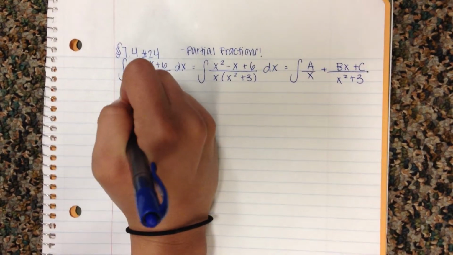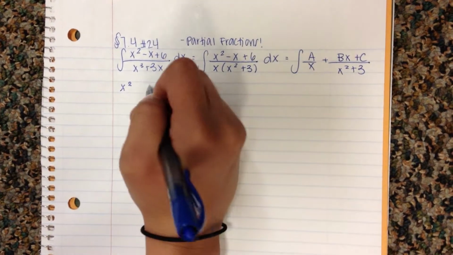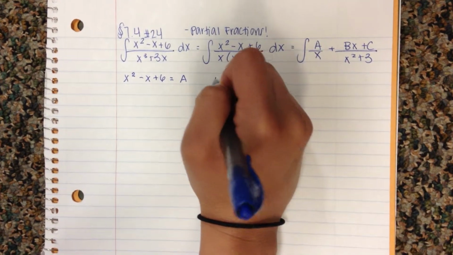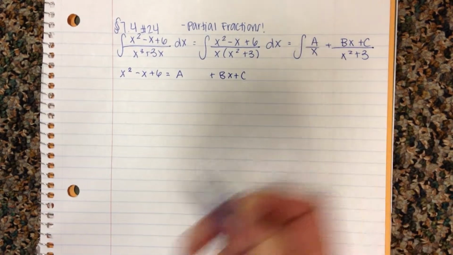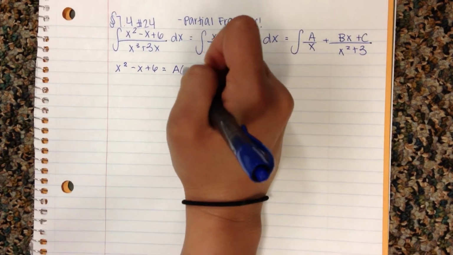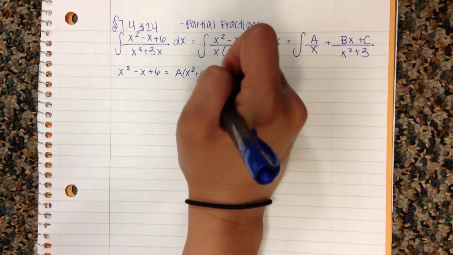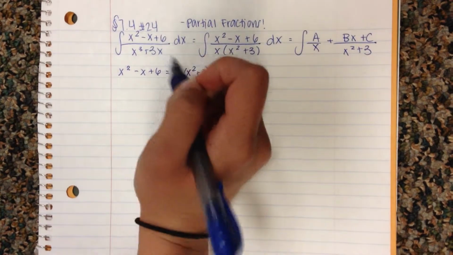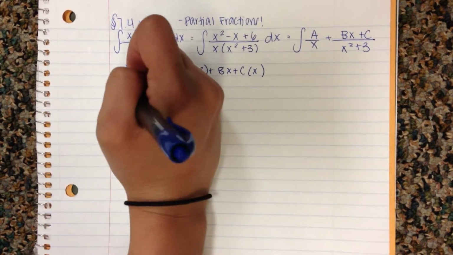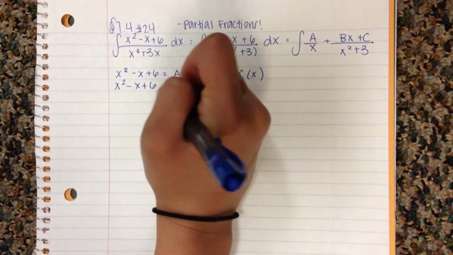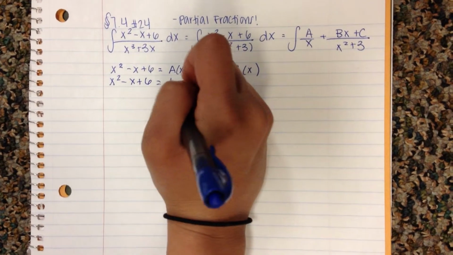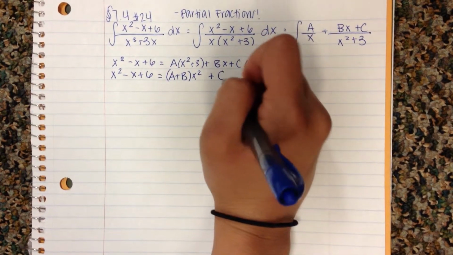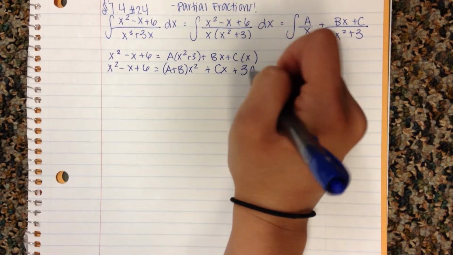Then you are going to set the numerators equal to each other. So x squared minus x plus 6 will be equal to A(x squared plus 3) plus (Bx plus C)x. And then you'll have to cross multiply. So A will be multiplied by x squared plus 3, and Bx plus C will be multiplied by x. After factoring it out, you get x squared minus x plus 6 equals (A plus B) times x squared plus Cx plus 3A.